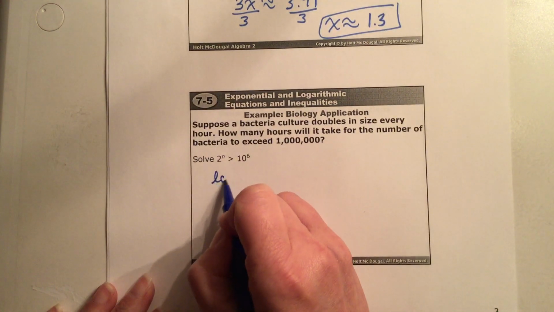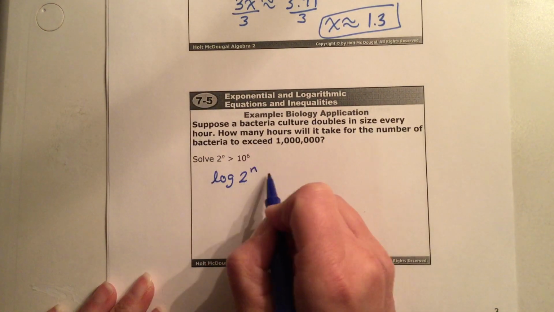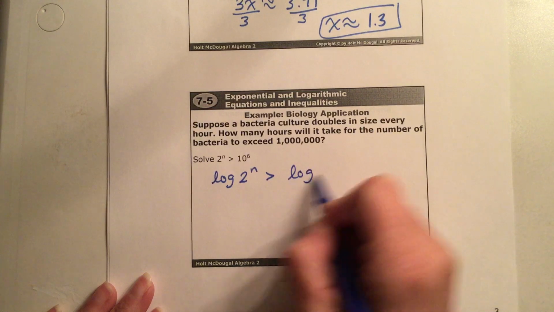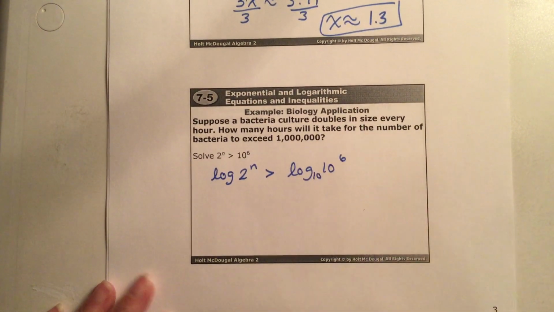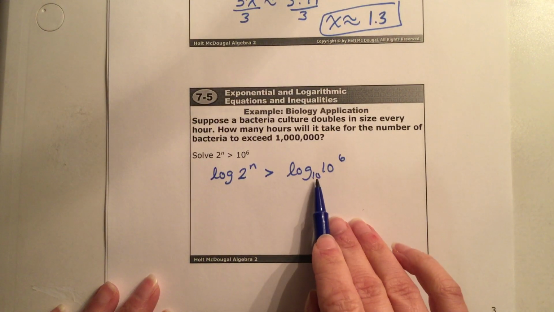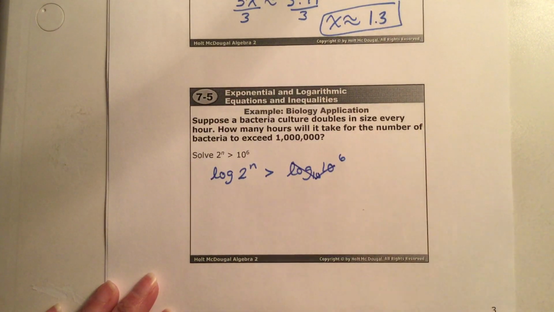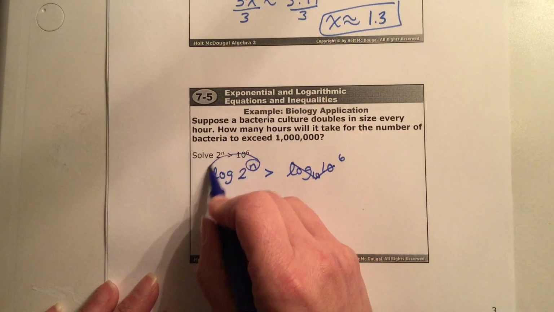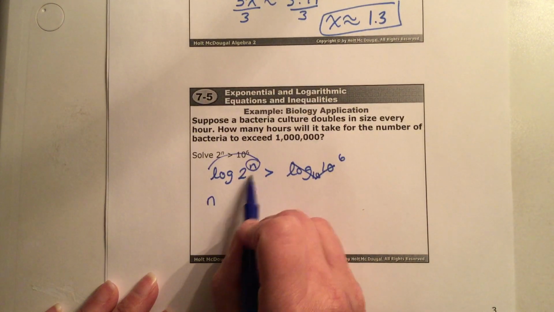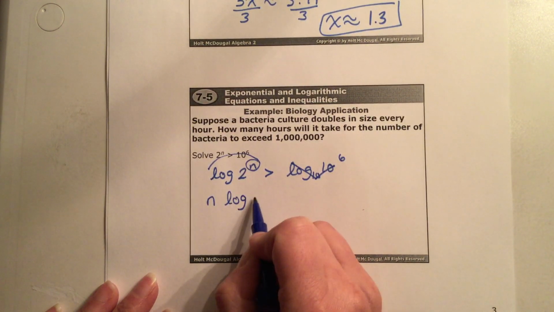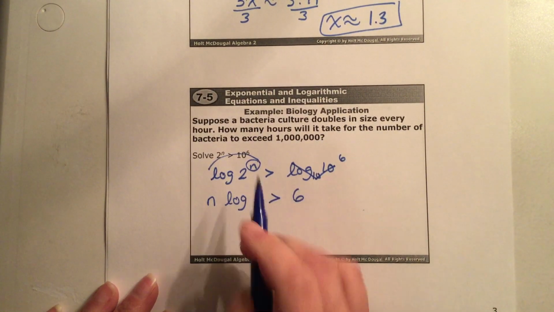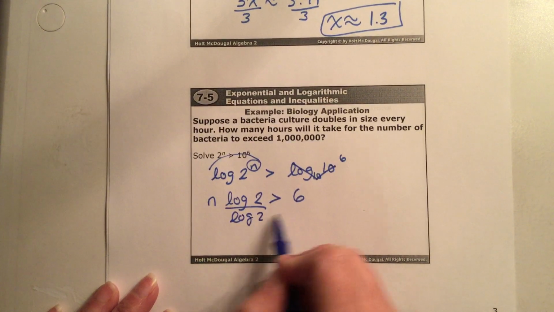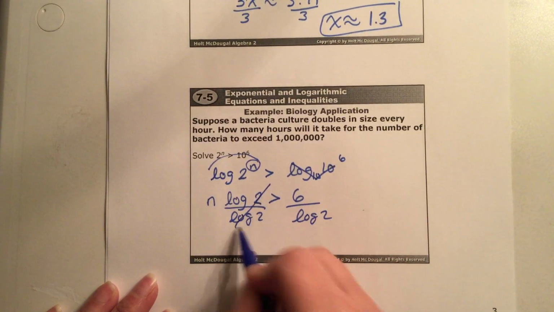So I take the log of each side. So the log of 2 to the power of n is greater than the log of 10 to the power of 6. First thing I notice here, this is a log with an unwritten base of 10, so I can cross that off. This n has to come out front as a product because it's an exponent. N times log of 2 is greater than 6. To get n by itself, you just divide both sides by the log of 2.